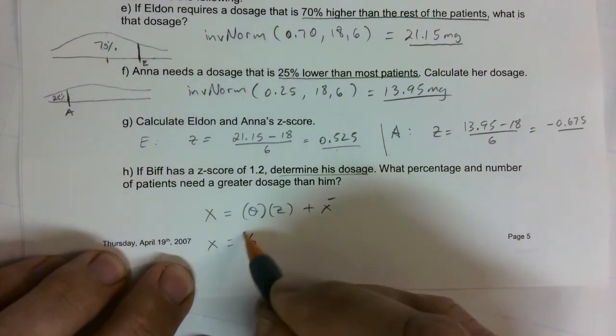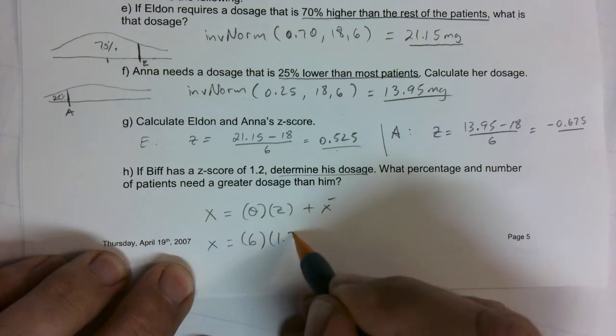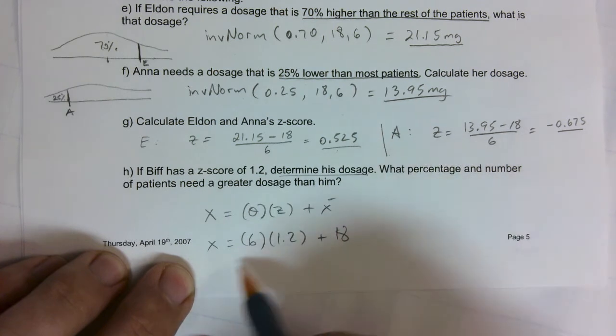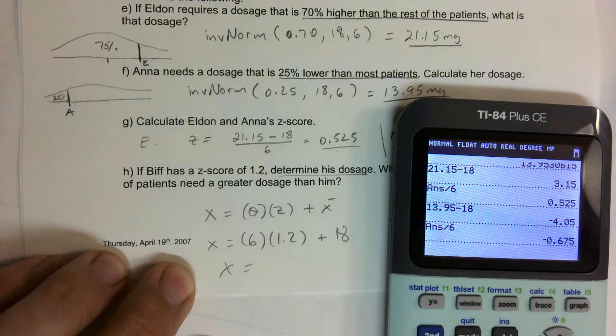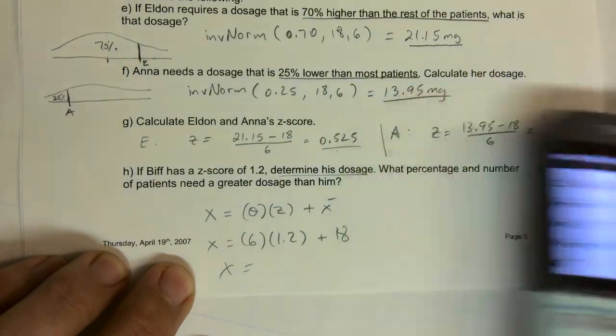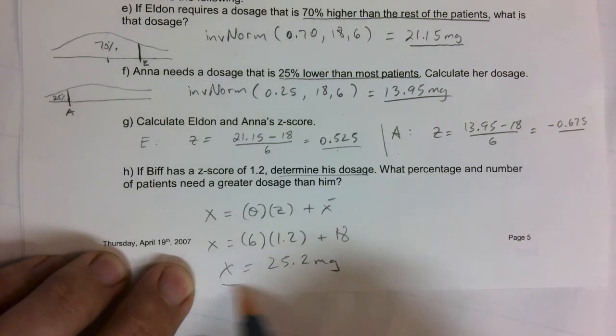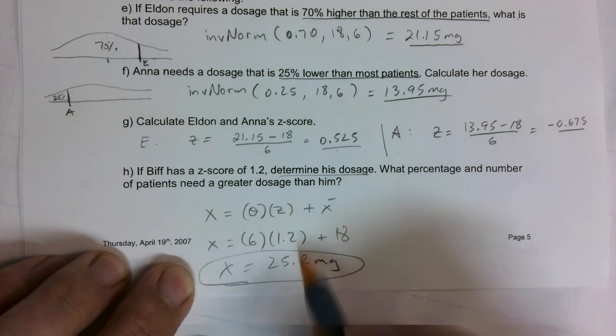Standard deviation is 6, z is 1.2, and the average is 18. So we're going to find 6 times 1.2, which is 7.2, plus 18, that's 25.2 milligrams, based on the z-score.